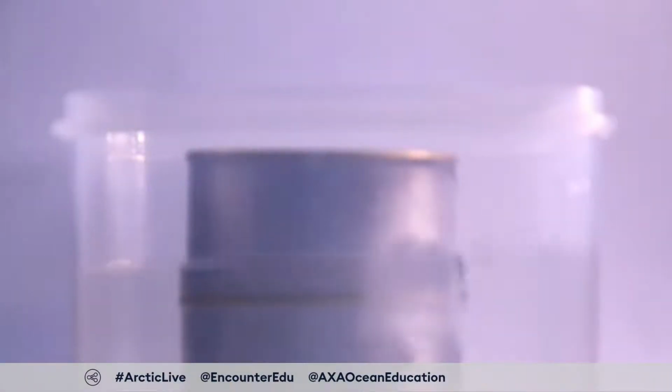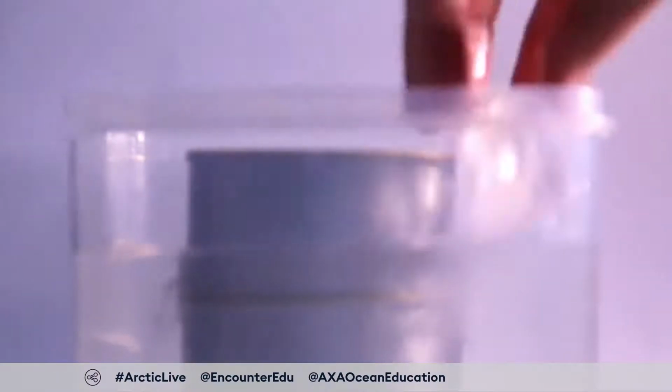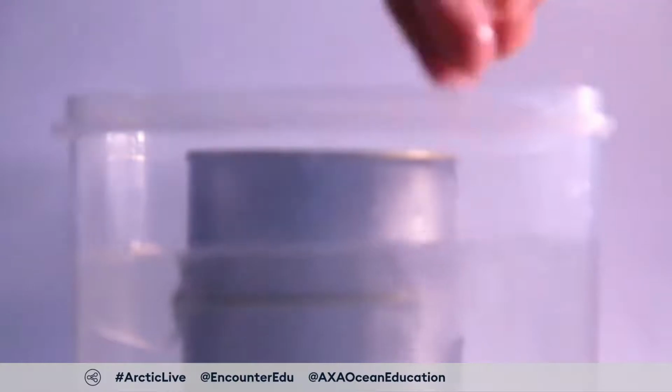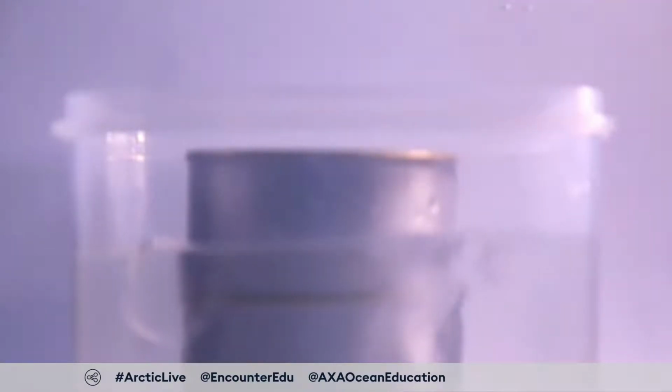I think we had 9 pieces of ice in the last one, so I'm just going to add 9 pieces of ice into our ocean here. 1, 7. So there's sort of smaller bits at the bottom here. 8, 9. There we go.